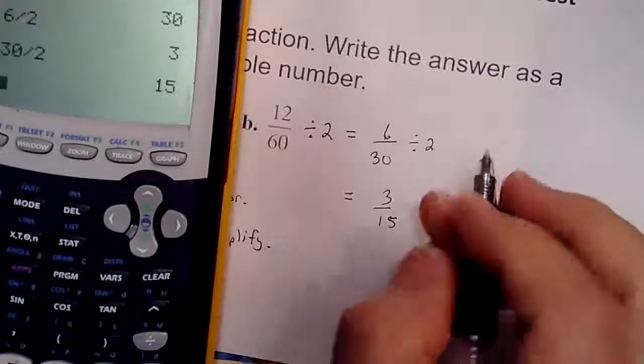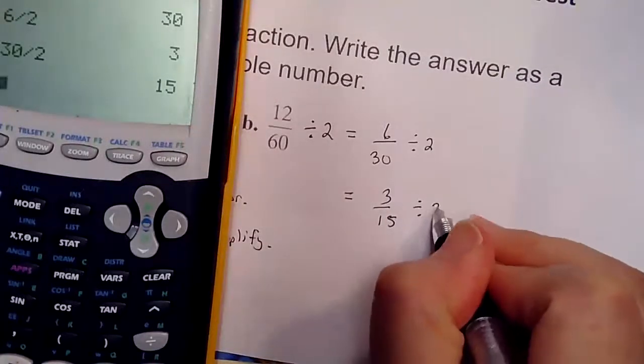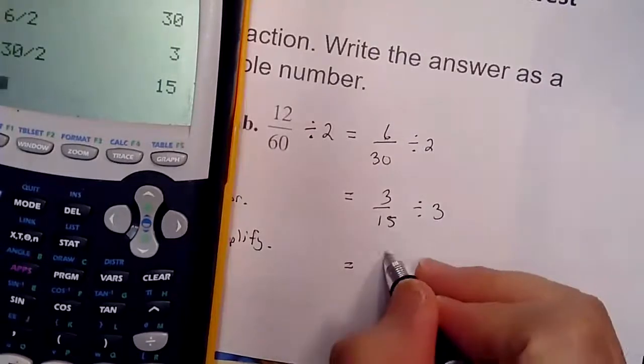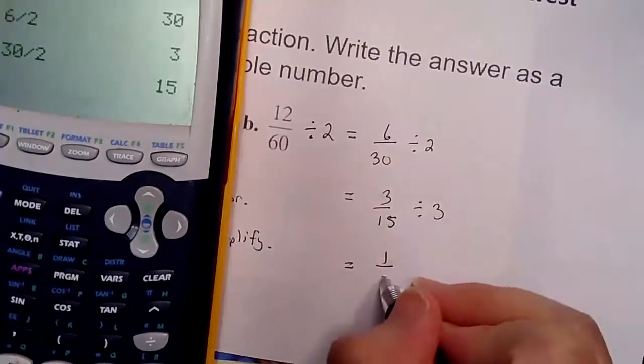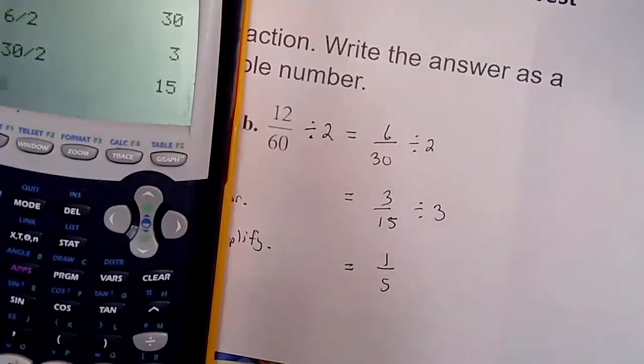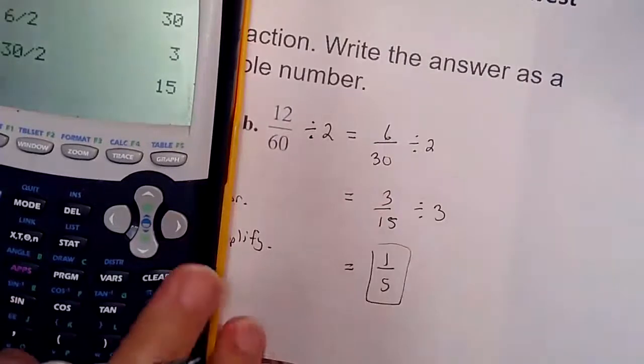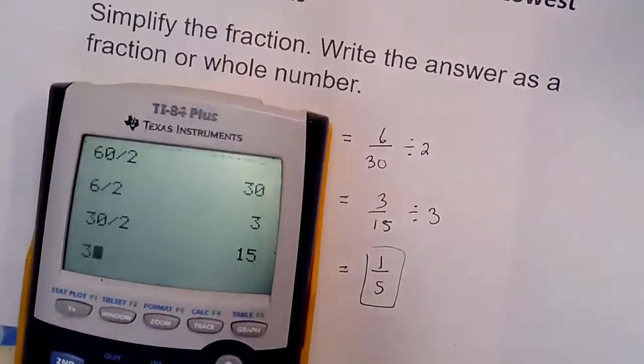Okay, and this can be reduced one more time, by 3. 3 divided by 3 is 1. 15 divided by 3 is 5. Okay, that's the lowest terms. I can show you that here in the calculator: 3 divided by 3 is 1, 15 divided by 3 is 5.